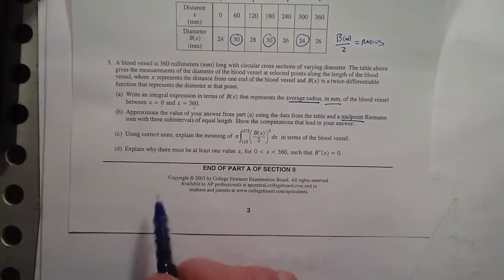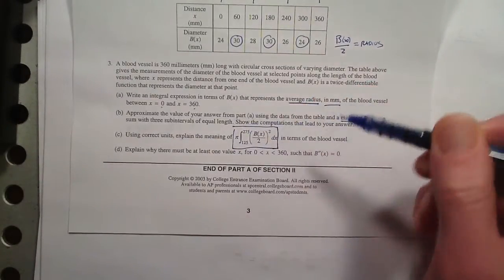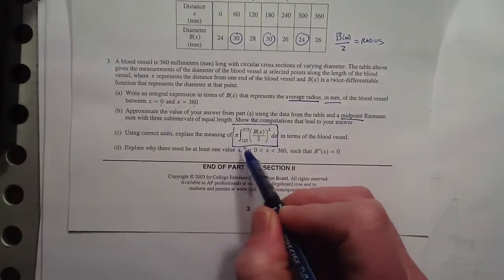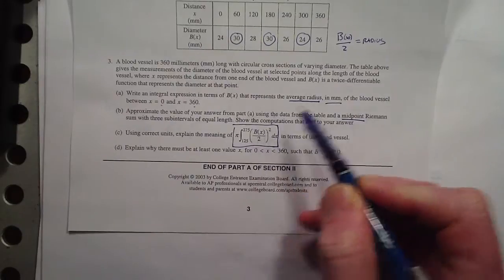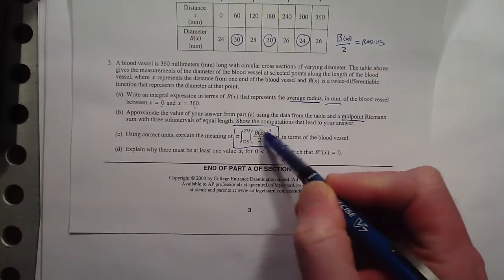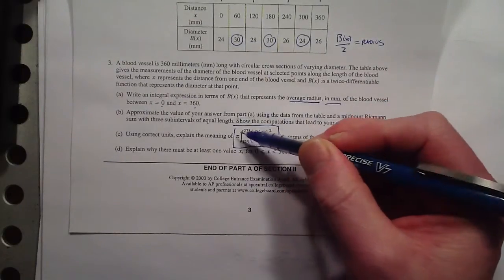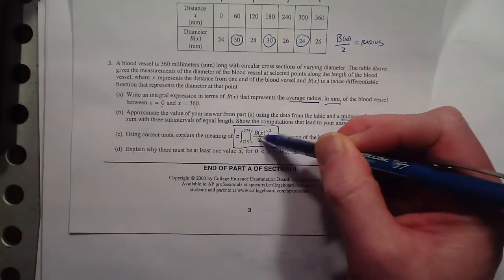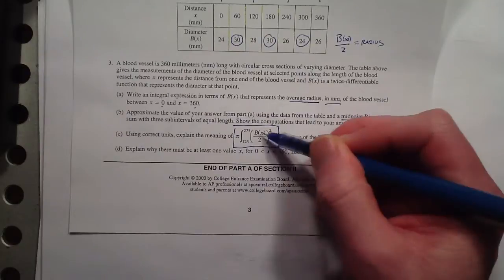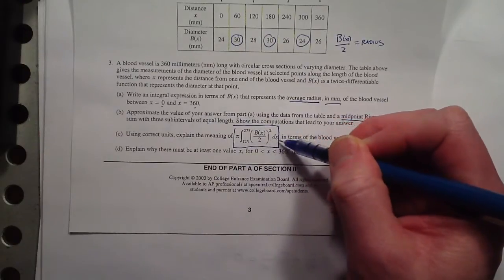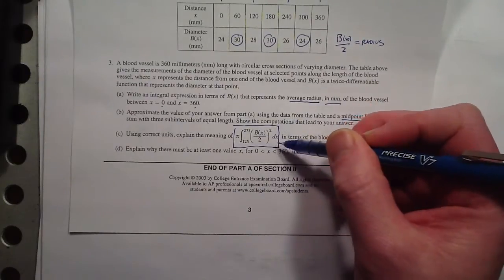Part C, using correct units, explain the meaning of this integral in terms of the blood vessel. Now let's take a look. That looks like pi times, well, that's the diameter over 2, that's the radius, so pi r squared. Well, all the integrals that we've been doing recently, when we take the integral of something and we do pi r squared, that's a volume, right? So if you think about this, this is like adding up all of the little slices, right? So that would give us volume, right? It would give us the volume of the blood vessel.